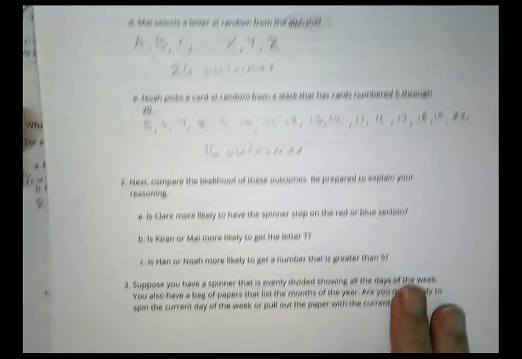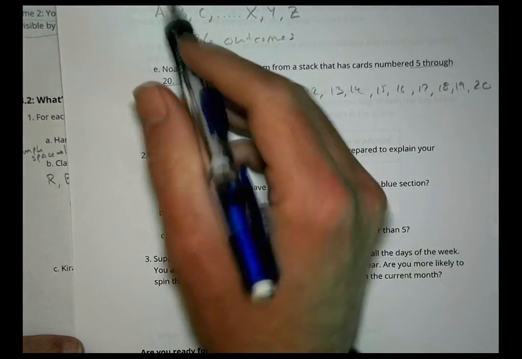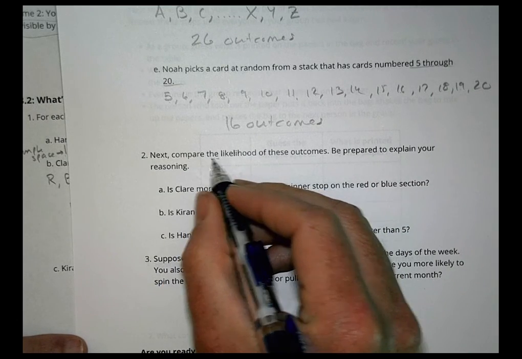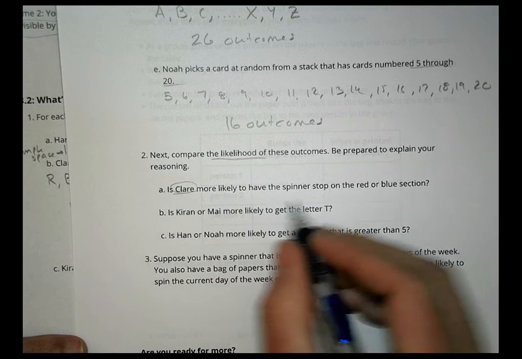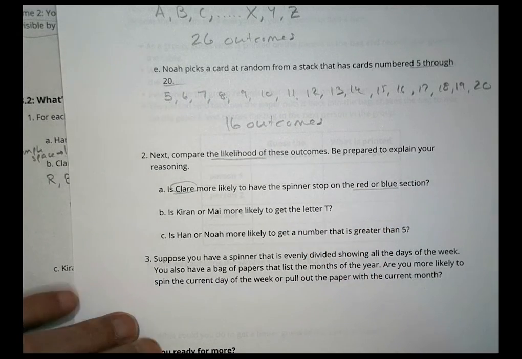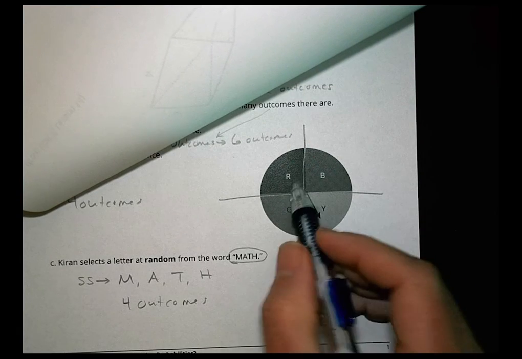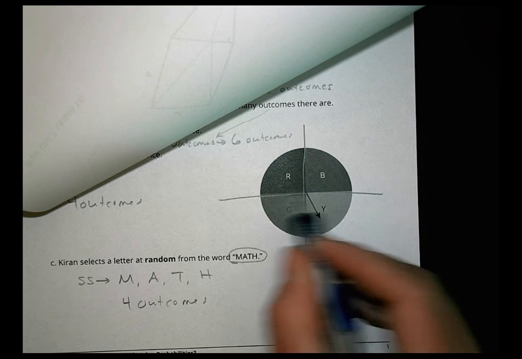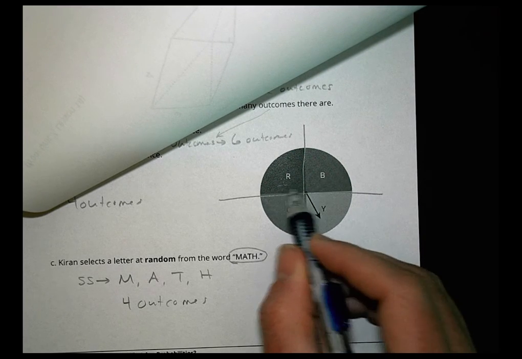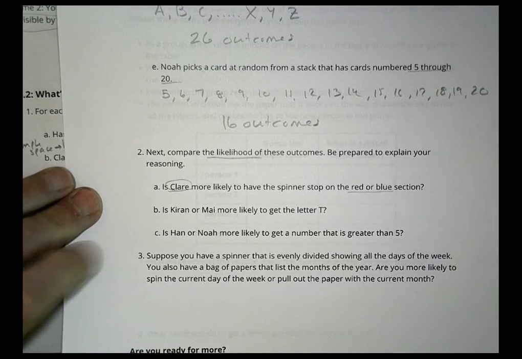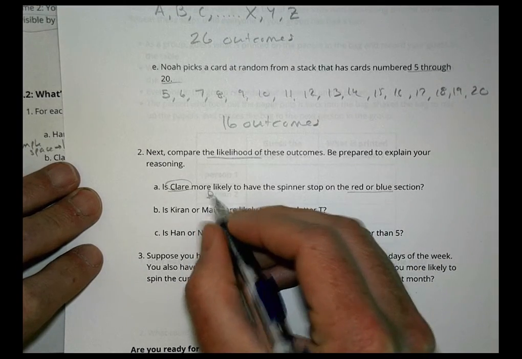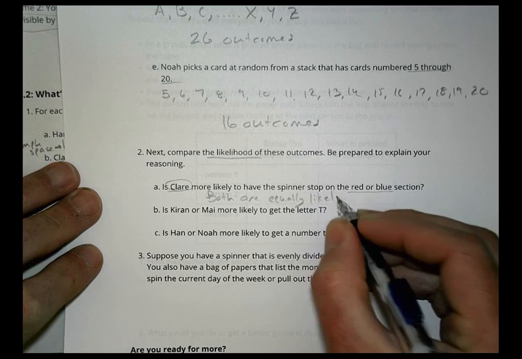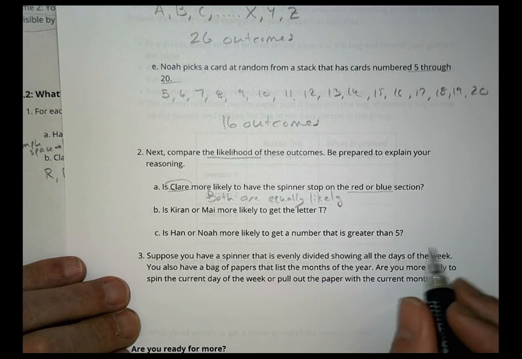Now, using that information, what we did in those number 1, A, B, C, D, E, and F, let's look here. It says, let's compare likelihoods. Is Claire more likely to have the spinner stop on the red or the blue section? So looking back at Claire, she was a spinner. Is she more likely to have it land on red or blue? When we look at those two, they are the same size, which means they have the same possibility of being landed upon. So in this case, we would say that both are equally likely. They have the same possibility of happening. How about the next one?